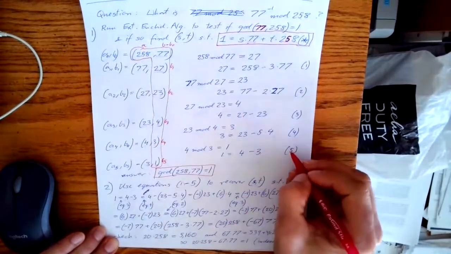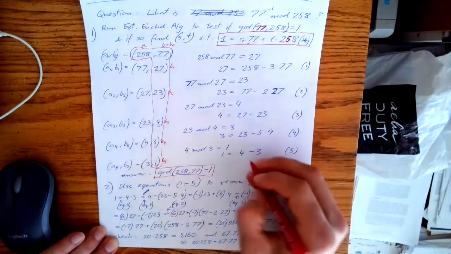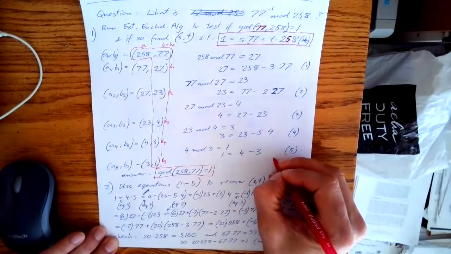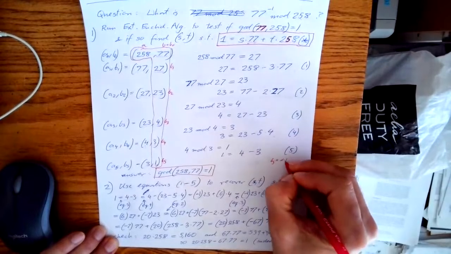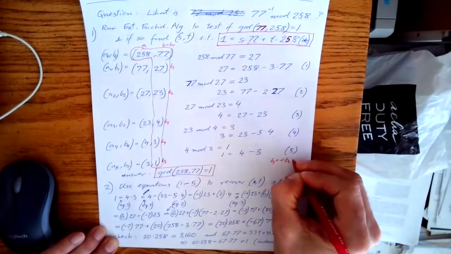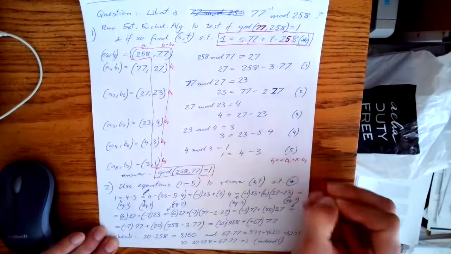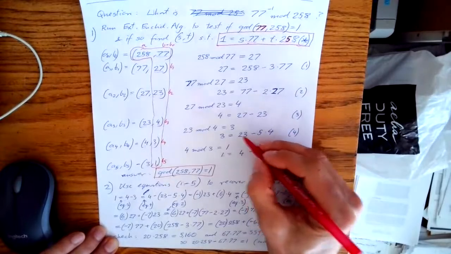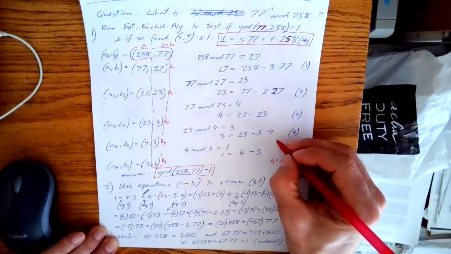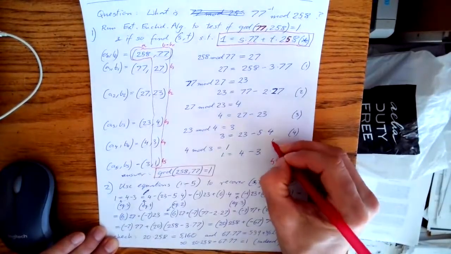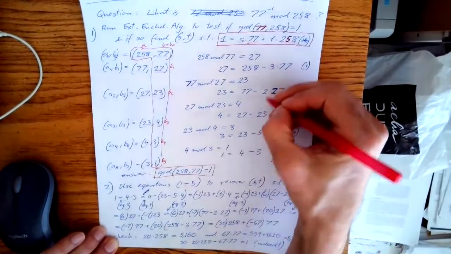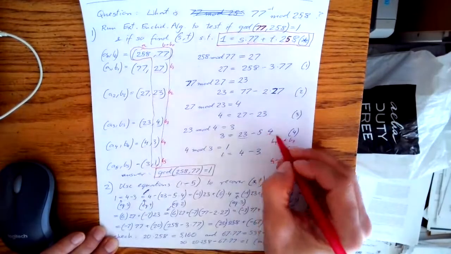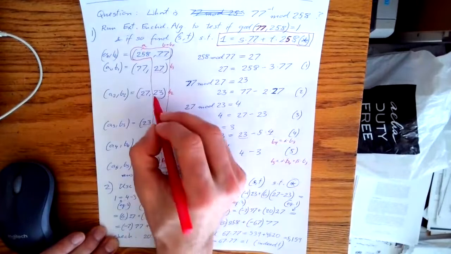Equation 5, I can represent it as B5 is some linear relation of B4 and B3. And equation 4 says that B4 is some linear relation of B3 and B2.